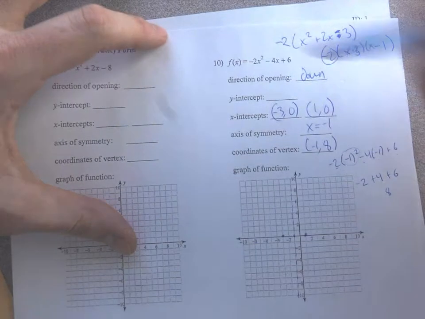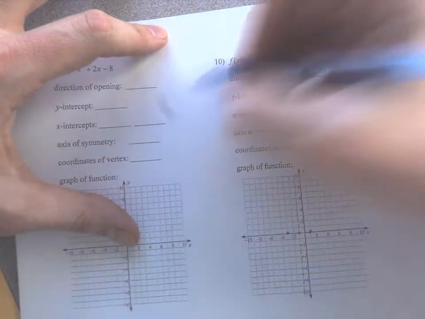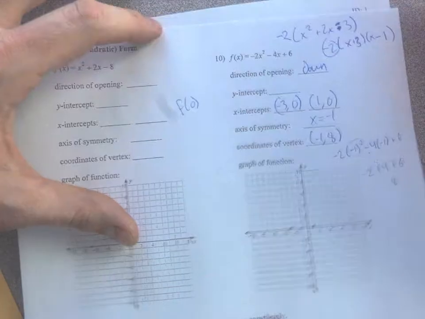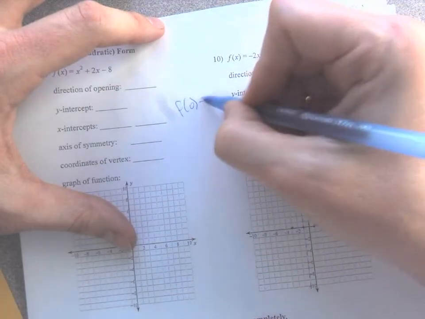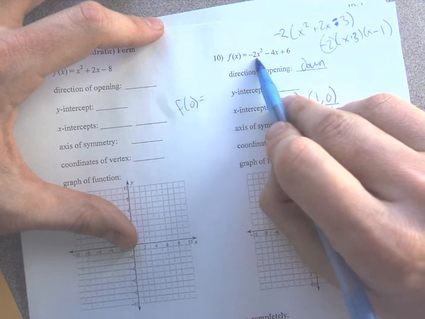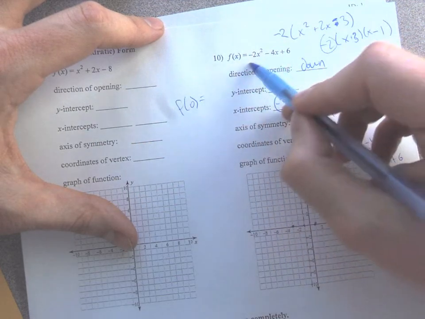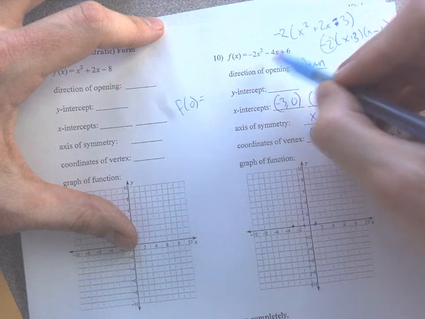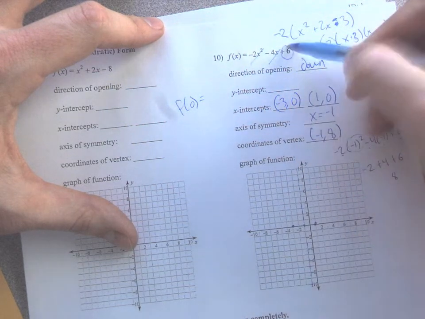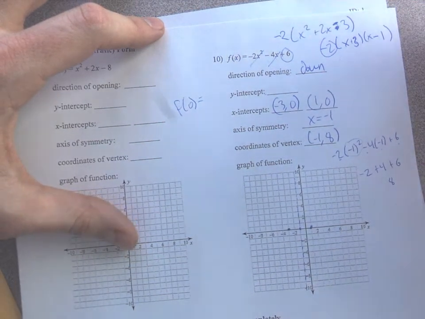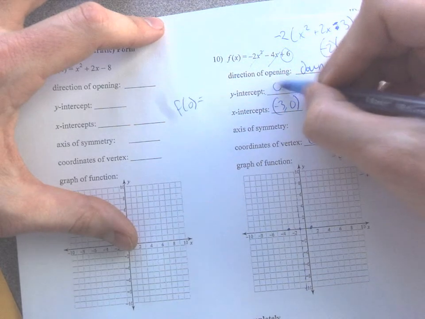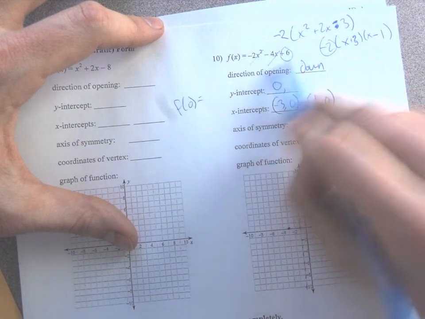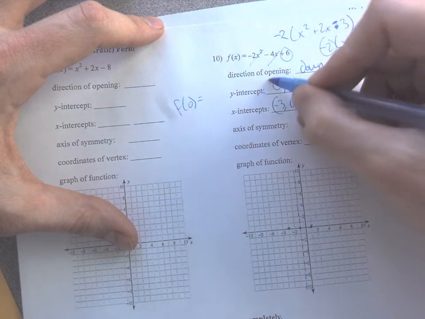So all I need to do to find the y-intercept is just make x 0. I need to find f of 0. If I plug 0 in, this is negative 2 times 0 squared, so this is 0. Negative 4 times 0, that's 0. All I have left is this piece. So when I plug in 0 to this function, I just get out a 6.